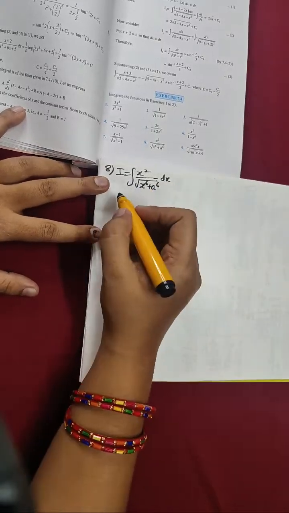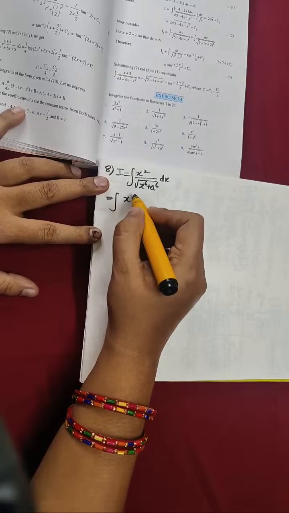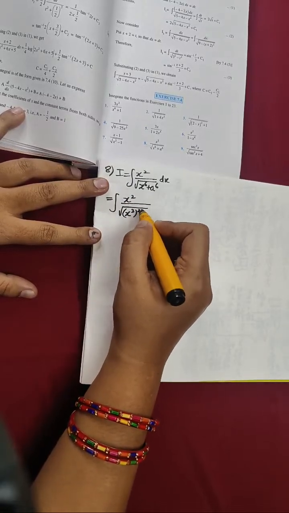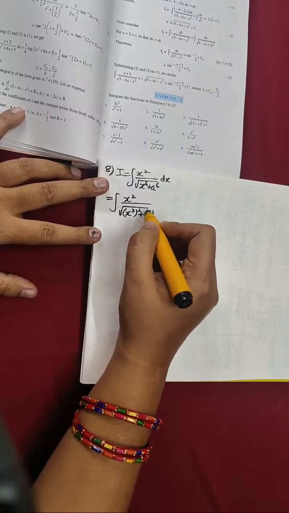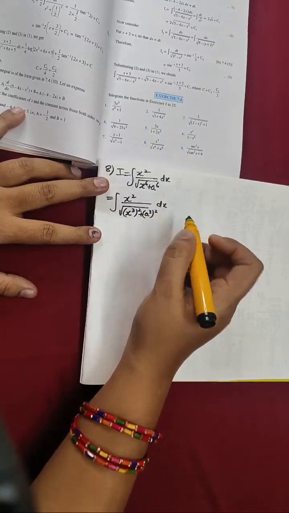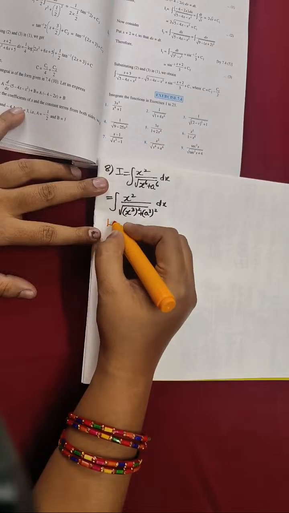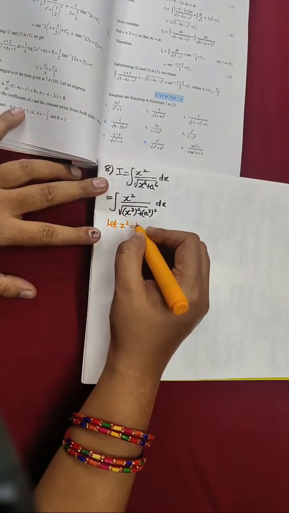Just here straight away you can rearrange. So integral x square by root of x cube the whole power 2, a cube the whole power 2, because we should have a whole power. Now take x cube as t. So let x cube equal to t.